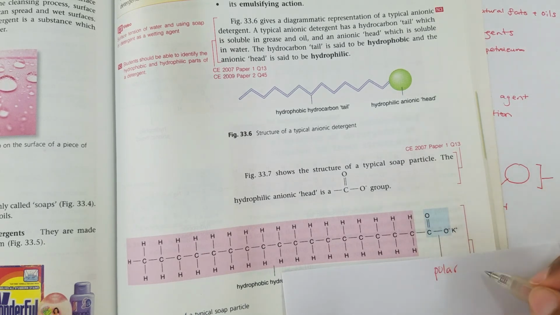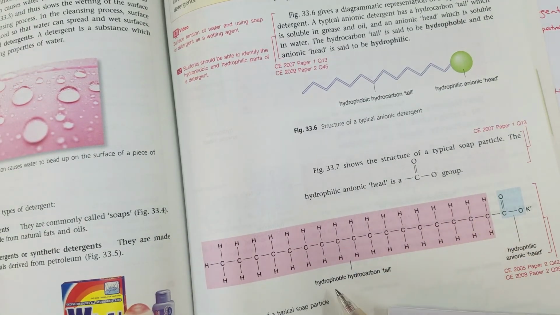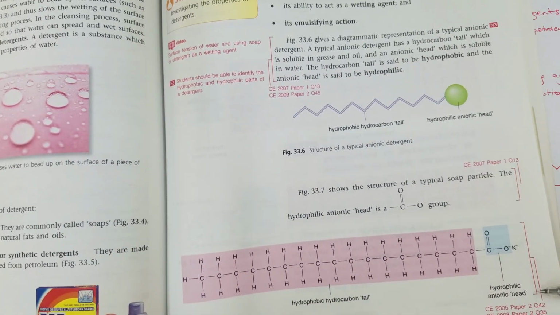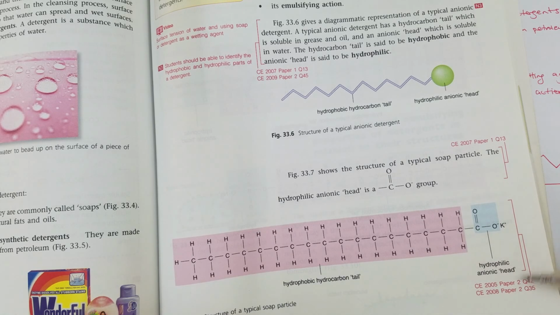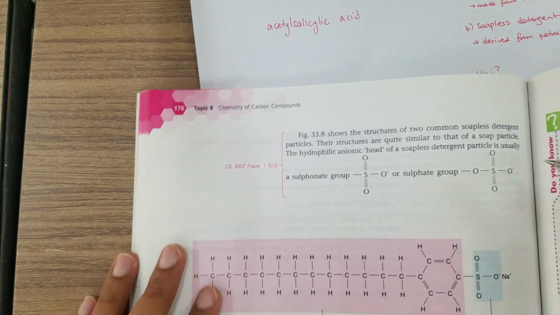This molecule is polar, therefore like dissolves like, so it dissolves in water. Whereas this part, as you can see, is non-polar, and that's why it's called hydrophobic. That means it's insoluble in water, or water hating. And this one is water liking or loving. You can see this has been asked in CE only, not yet in DSE, so perhaps in your year.